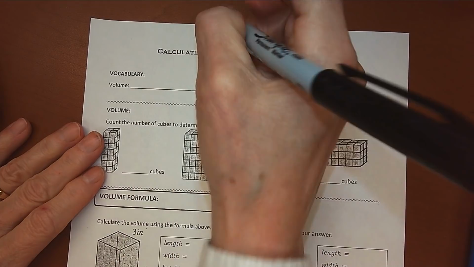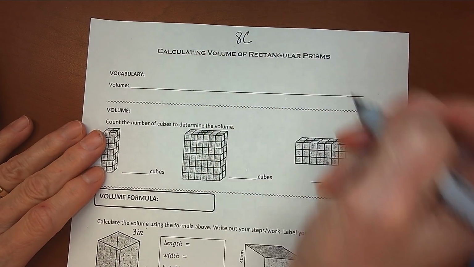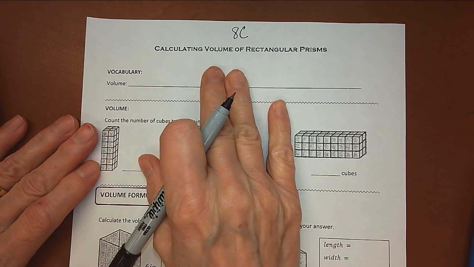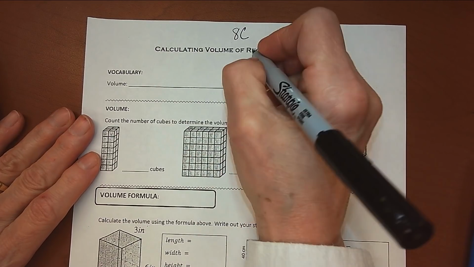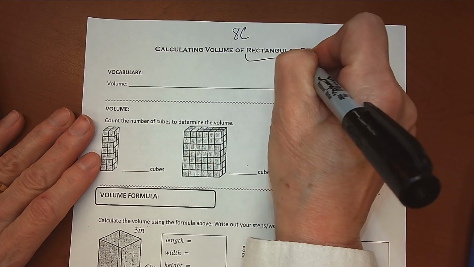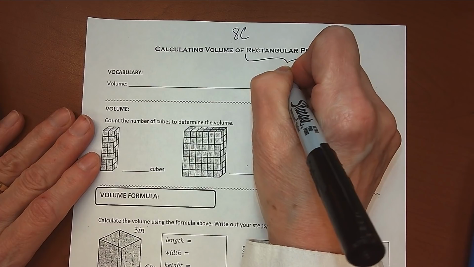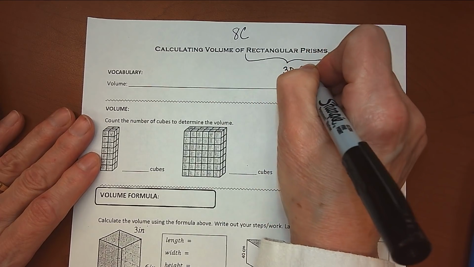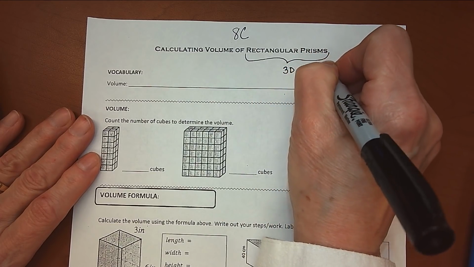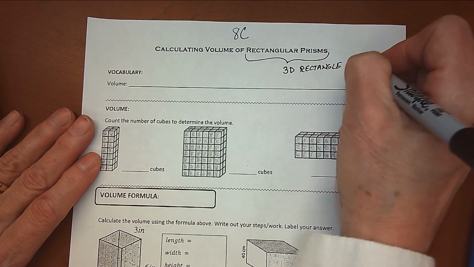These are notes for 8C. And for 8C, we're going to be calculating the volume of rectangular prisms. So a rectangular prism is just a three-dimensional rectangle. It has length, width, and height.